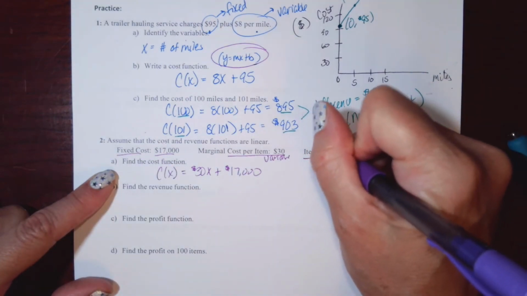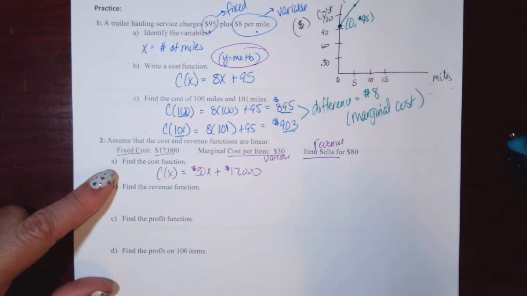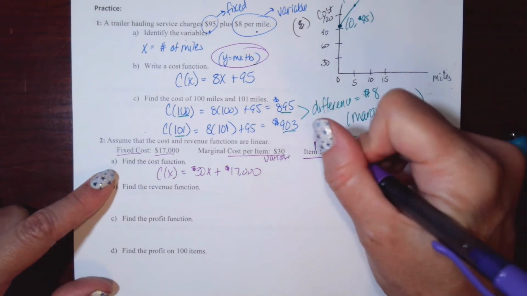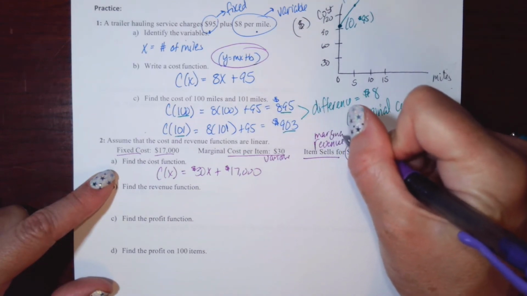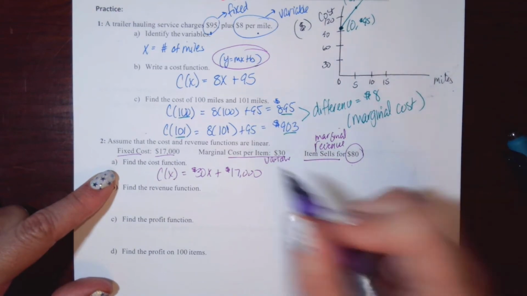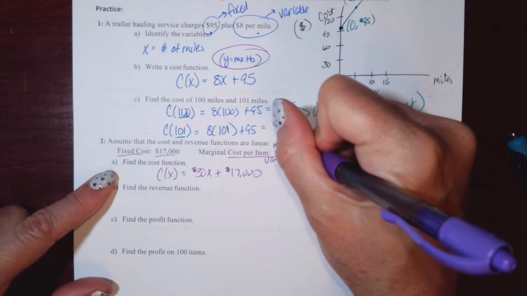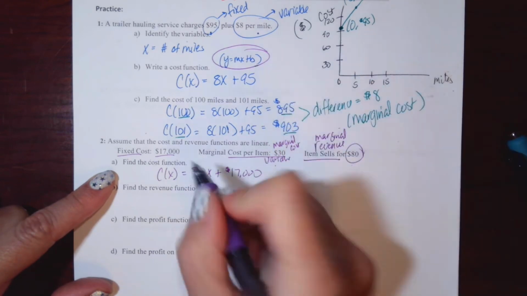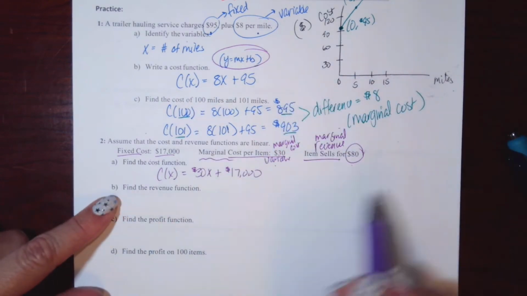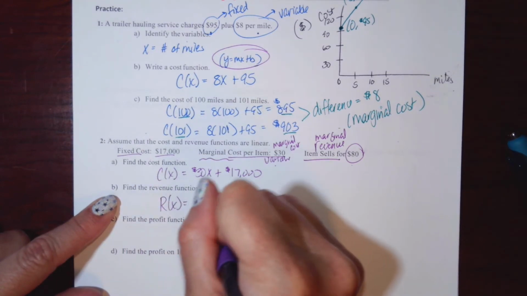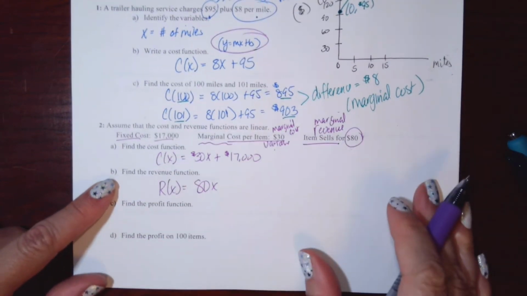And this is going to give me my income or my revenue. The cost per one item is my marginal revenue. This is my variable cost. We can also call it our marginal cost. Oh, you got it right there, sorry. Revenue function right here: R of x is going to be 80x because each one sells for $80.